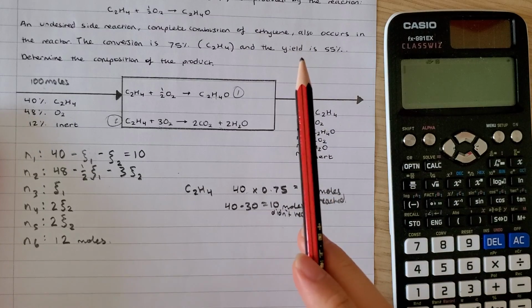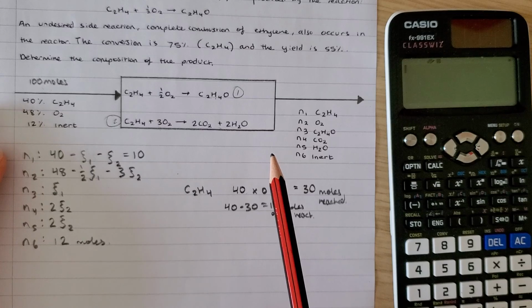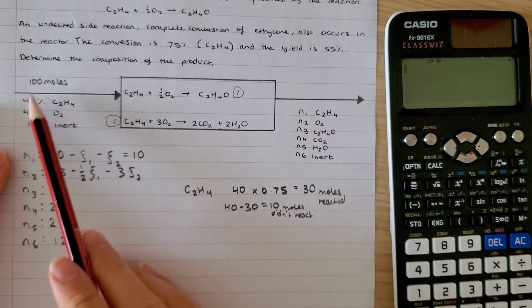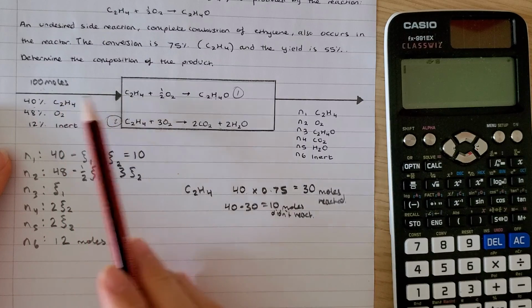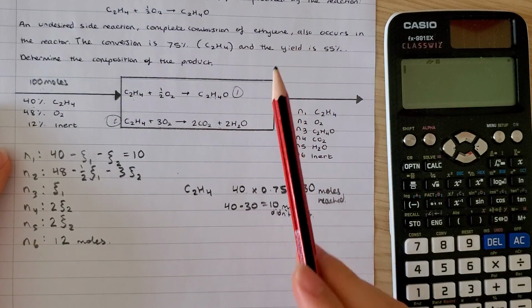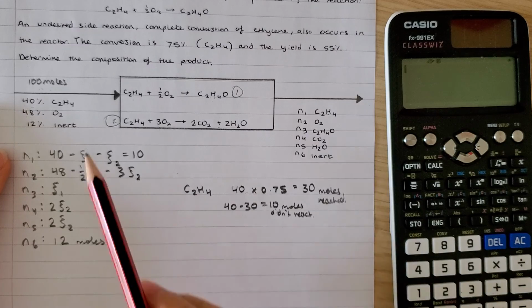So the maximum moles of ethylene oxide that could be produced were 40, right? Because we were given 40 moles of ethylene at the beginning, and yield is a measure of what was actually produced over the theoretical amount that could have been produced.